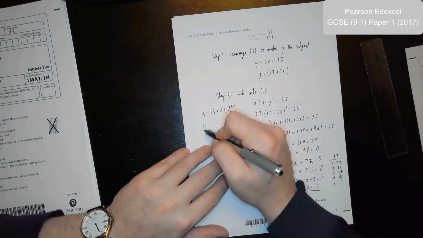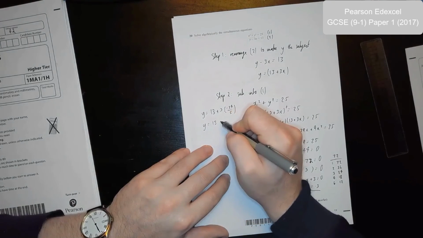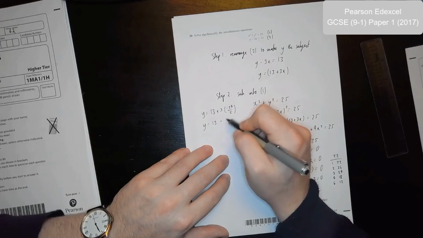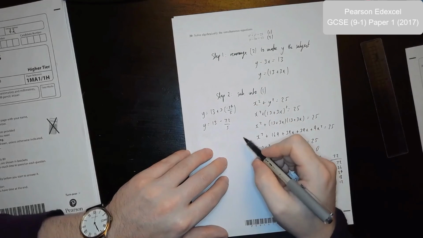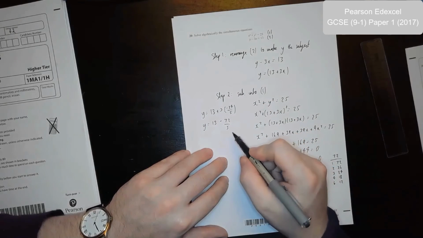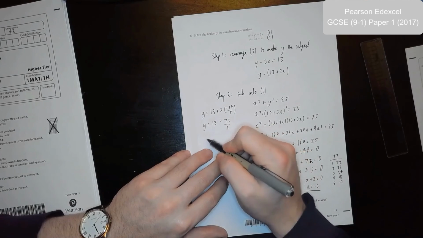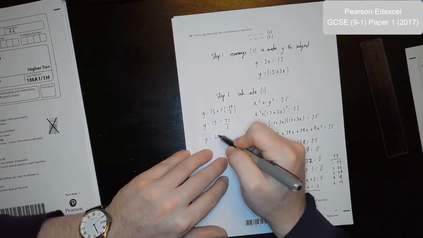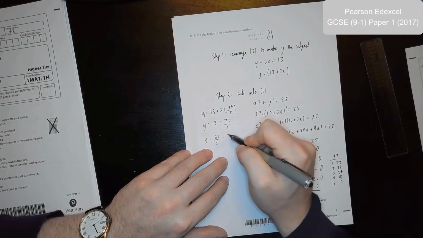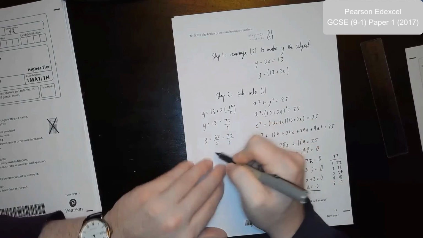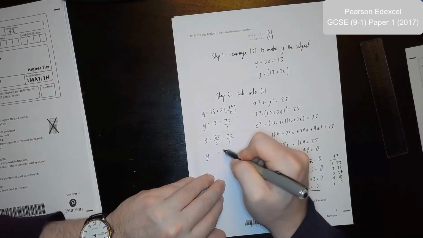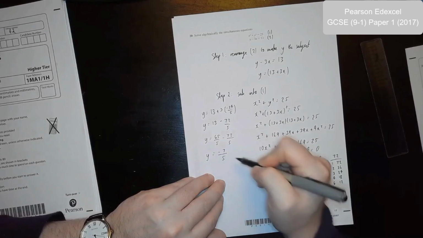So y equals 13 minus 72 over 5. So 13 is 65 over 5. So we get y equals minus 7 over 5.